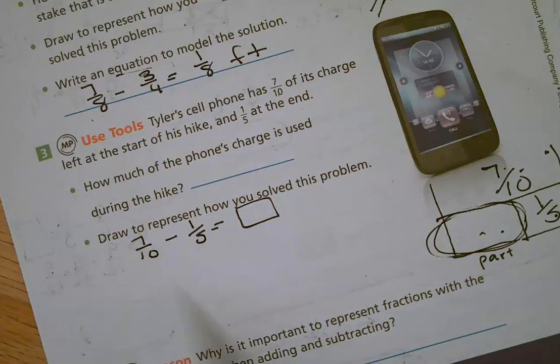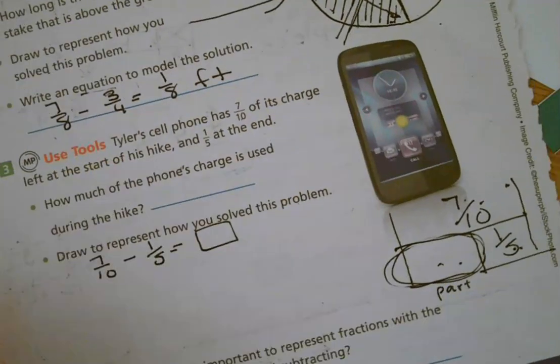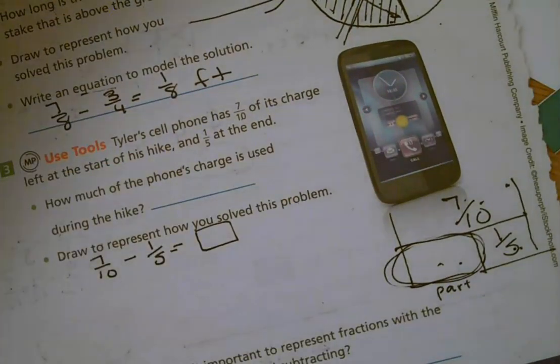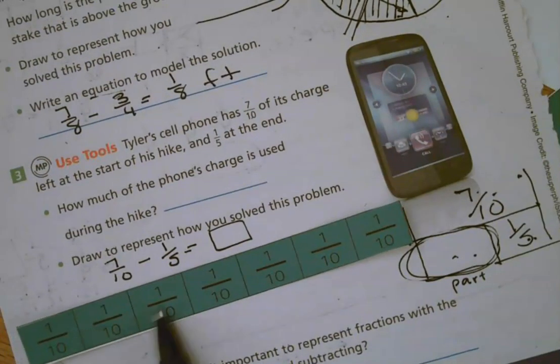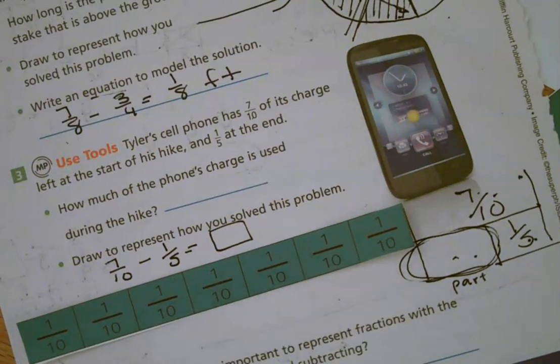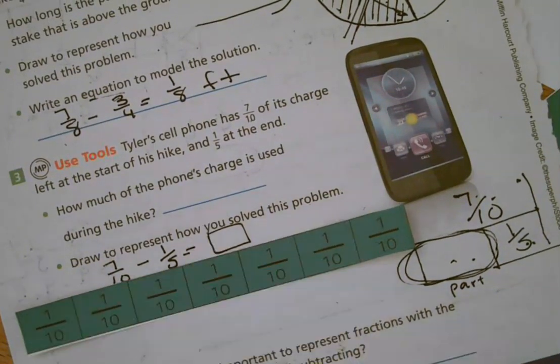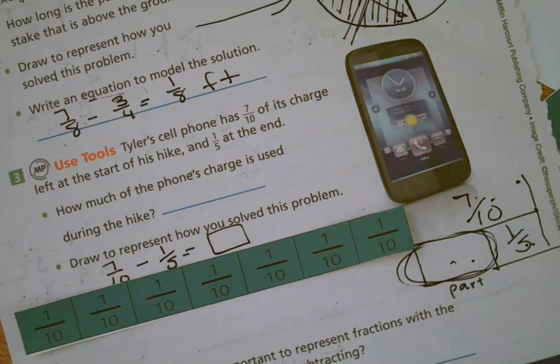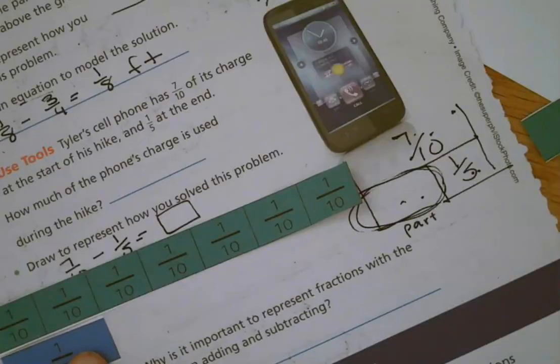All right, well, I'm going to start out with 7/10. So obviously I need 7 of the 10s. 1, 2, 3, 4, 5, 6, 7. I need to take away 1/5. Okay, so I'm just going to compare it and see just how do these compare.